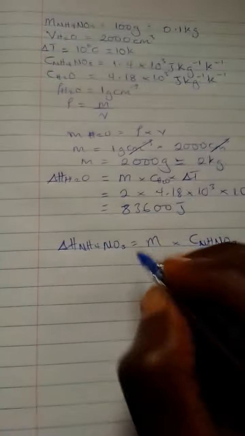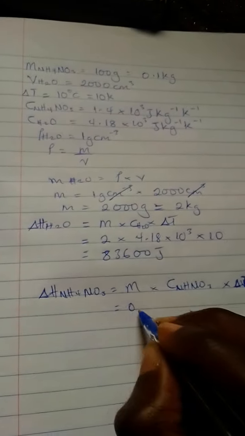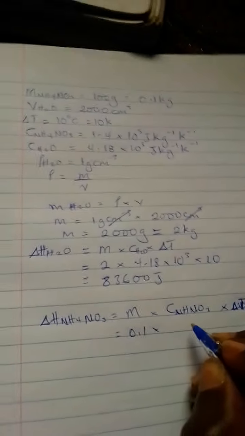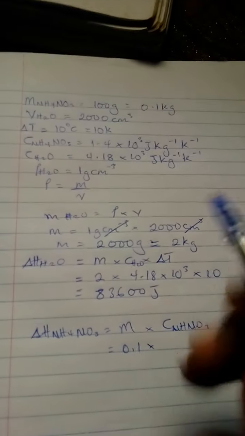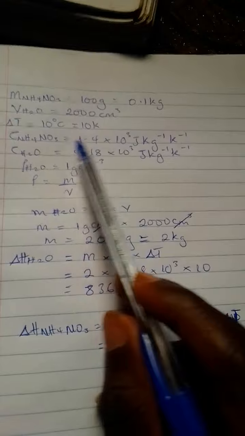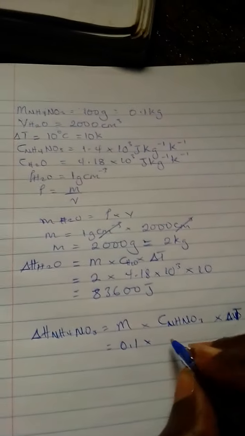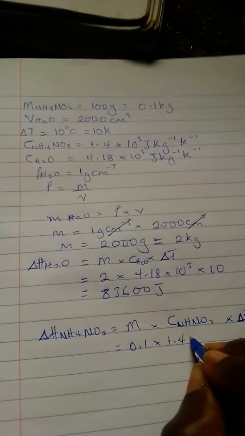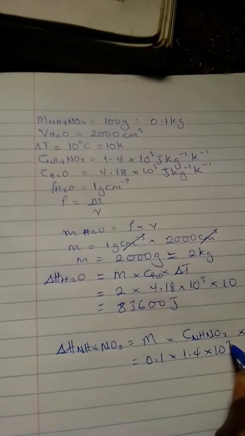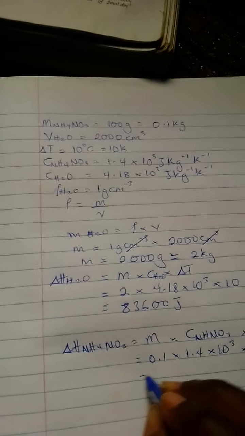So we get 0.1 times the specific heat capacity, which is 1.4 times 10 raised to the power 3, times 10.